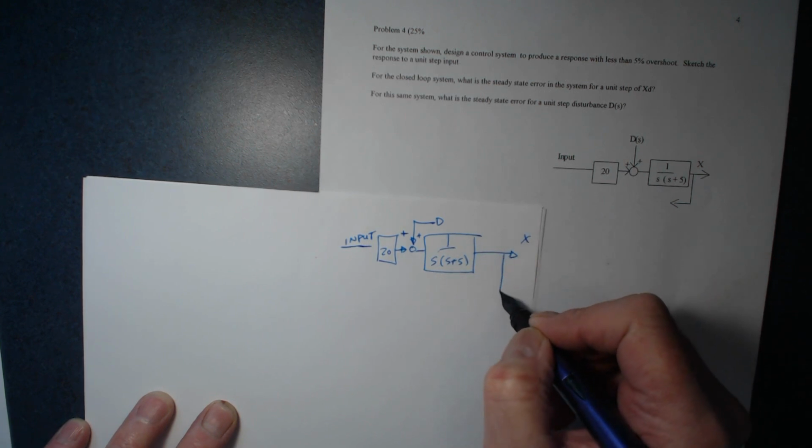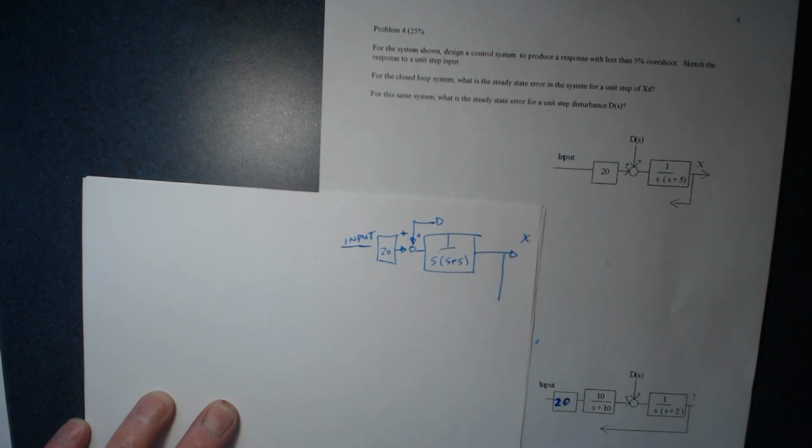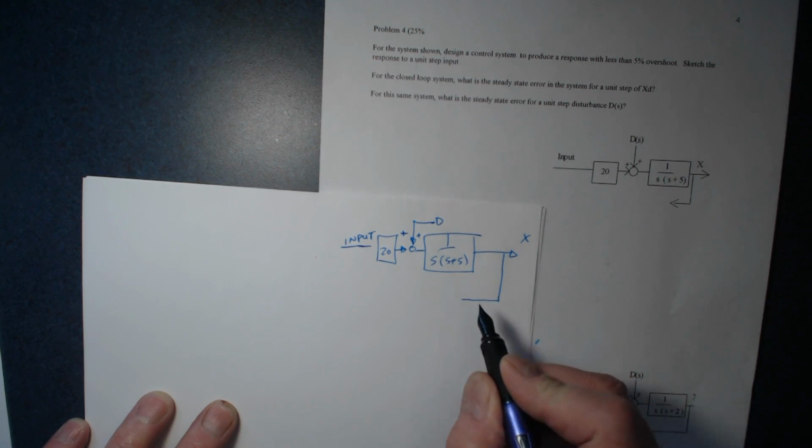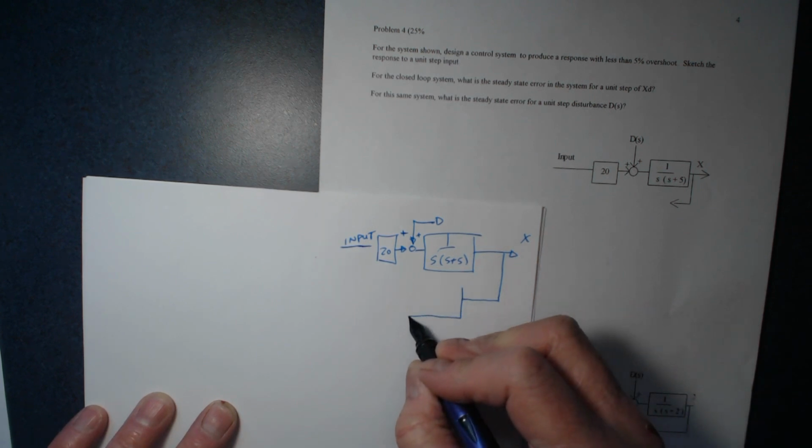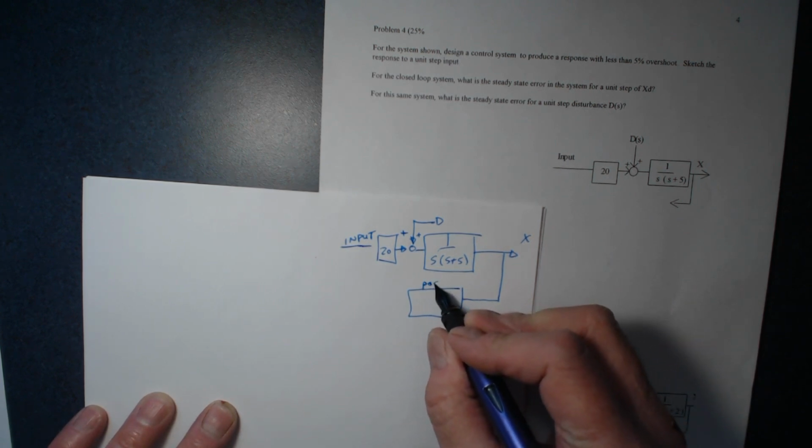This is x. Now I have to put a sensor on here to see where x is. If you look at how sensors work, this is going to be the position.